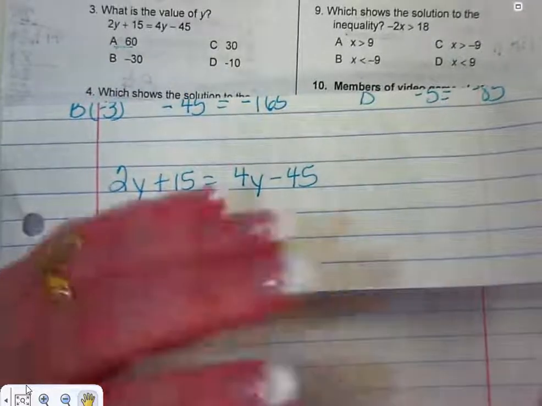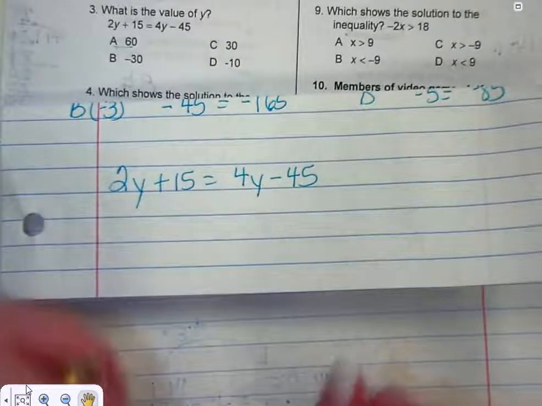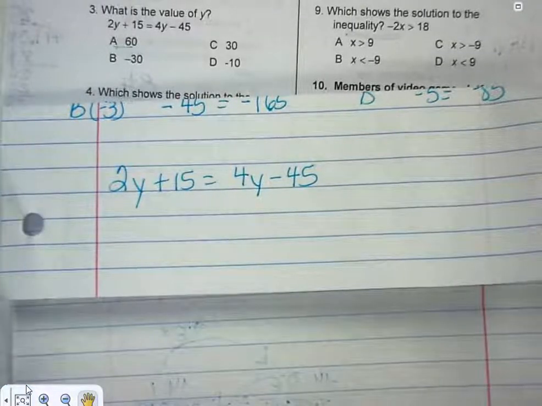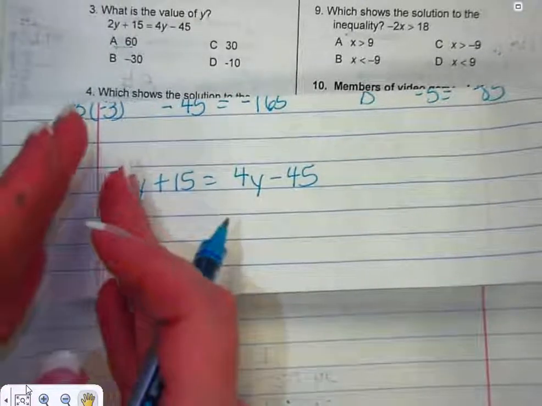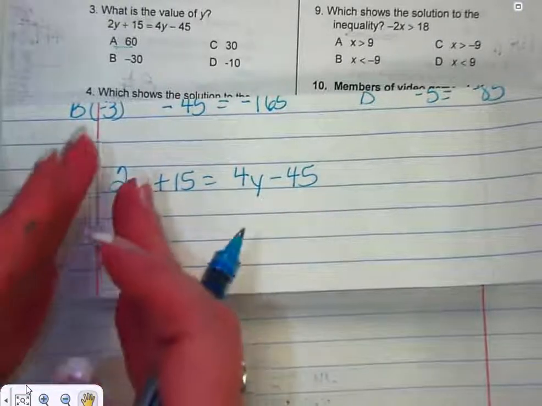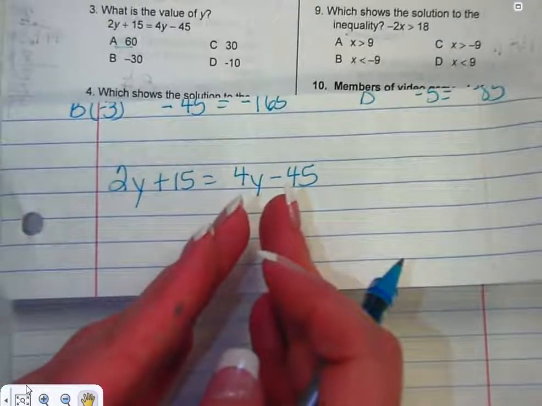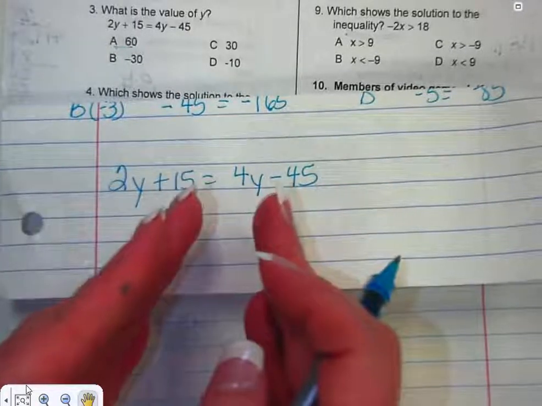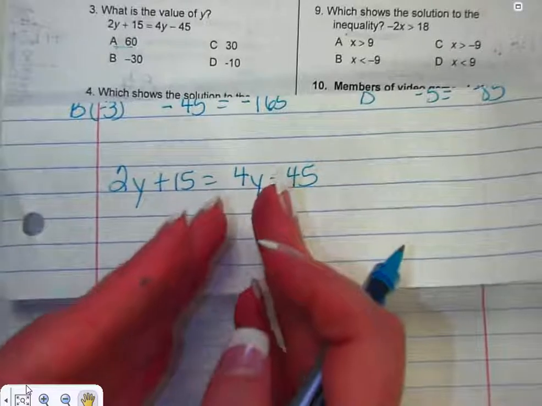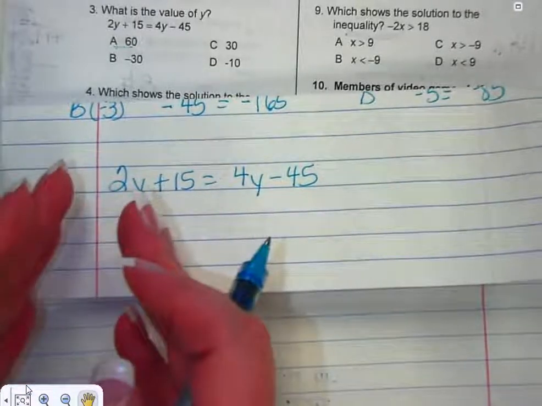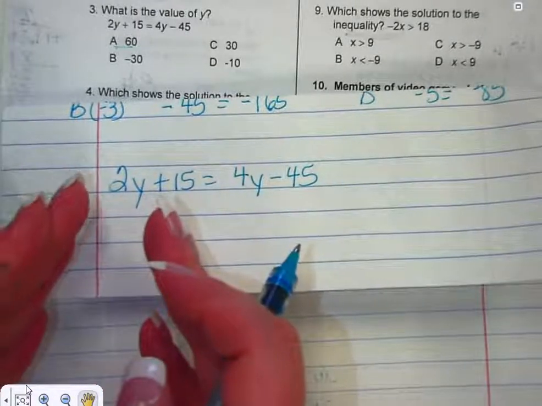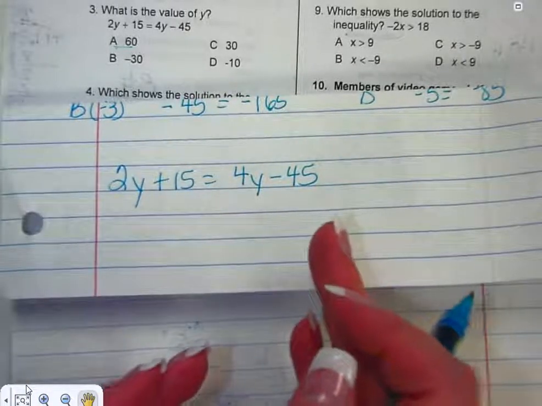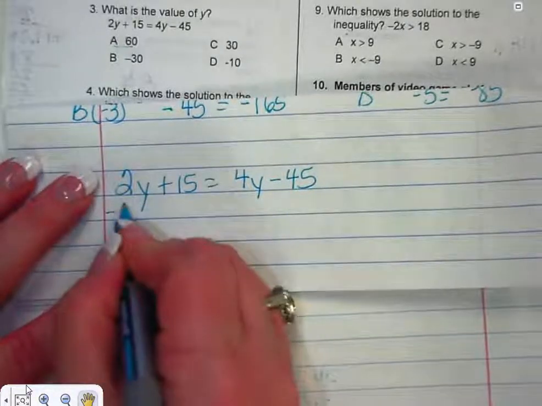Okay, so this is really a two-step problem. I've got to get all the variables on one side and all the constants on another. And I'm going to move the variable that way. Why do you think I want to take that variable and go that way? Because when I do that, I'm going to end up with a positive variable. If I moved it the other way, I'm going to end up with a negative 2y. And I don't think I want that. I'd rather end up with a positive y. So I can move this way.